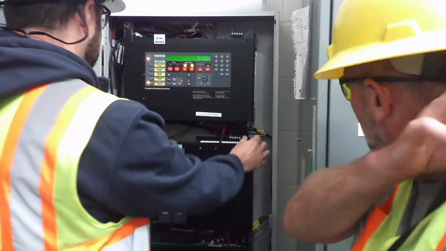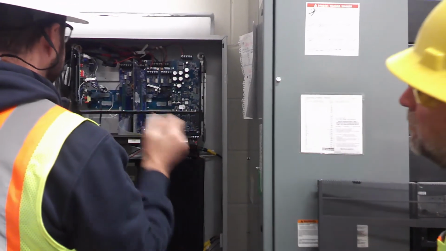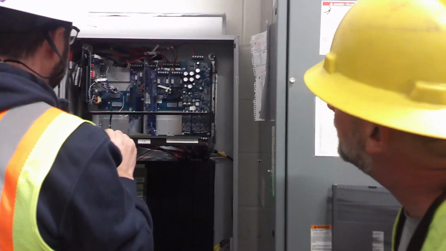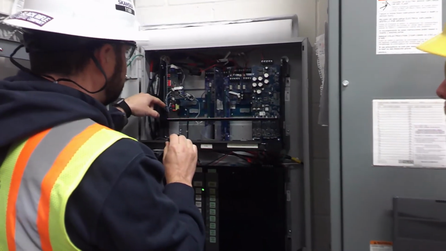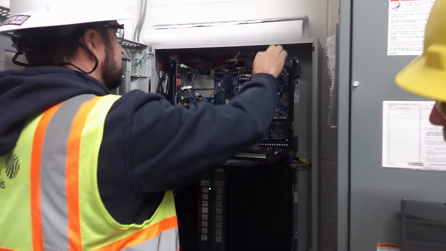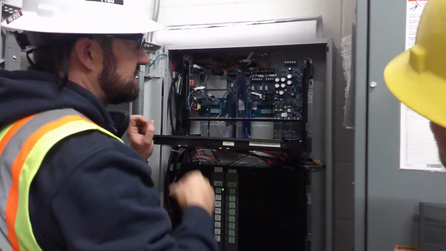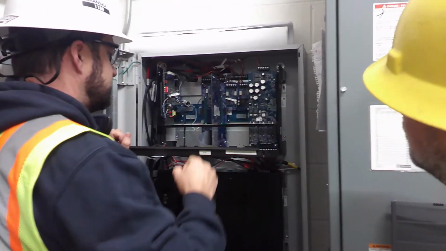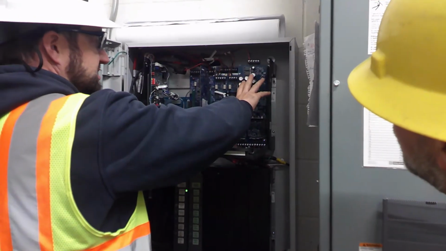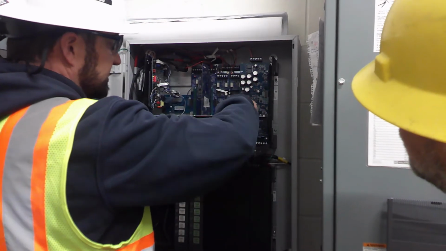And then this is all the brains. So this is your SDAT card. This is your dialer with your phone lines. This is your main CPU. This is just straight 24 volts, which goes out to power your duct detectors, things like that. There's another NAT card on top of this power supply. This one has 5 circuits coming off of it.